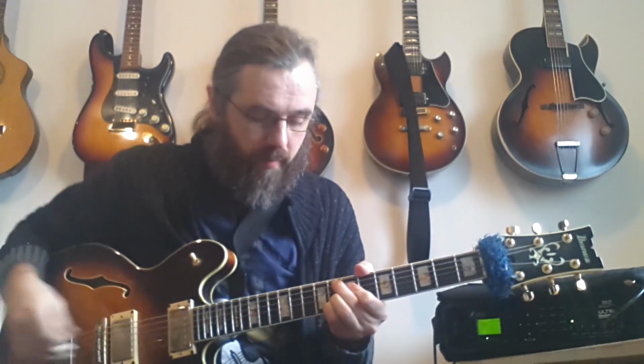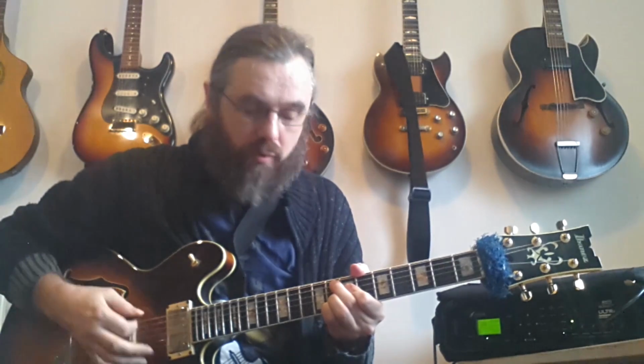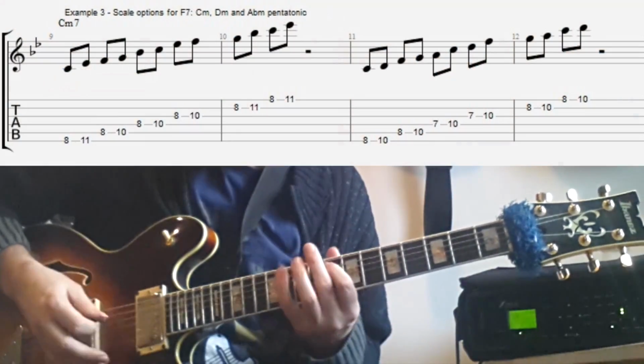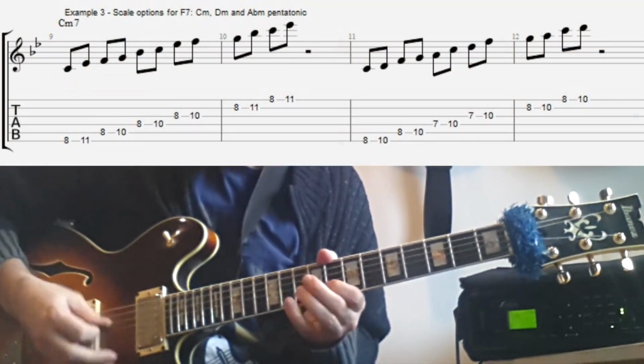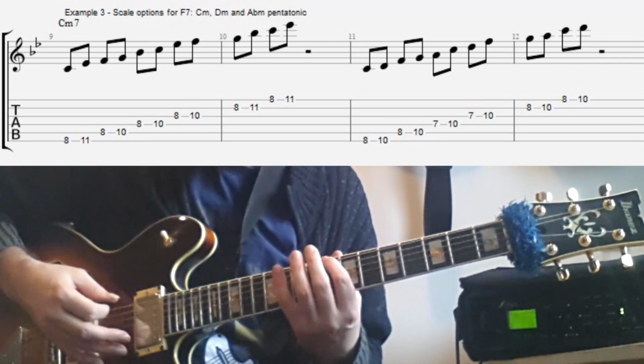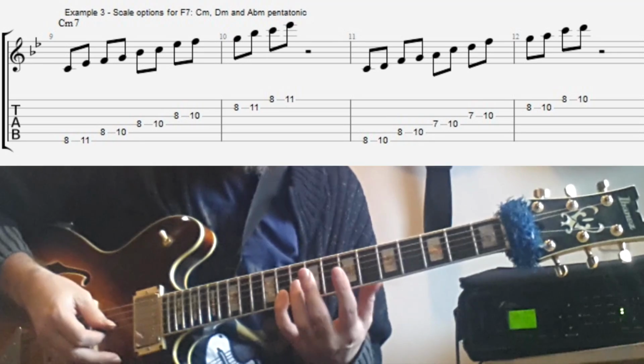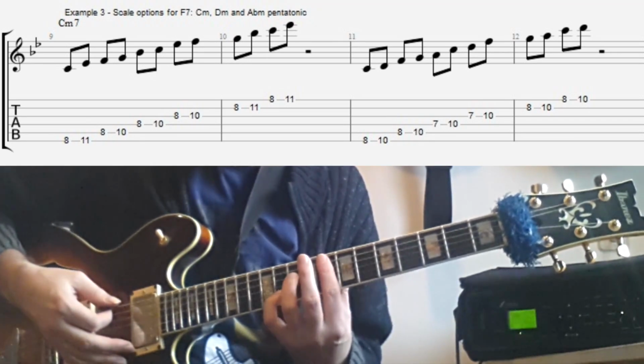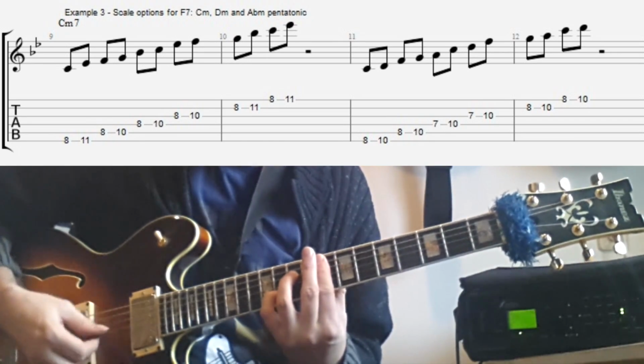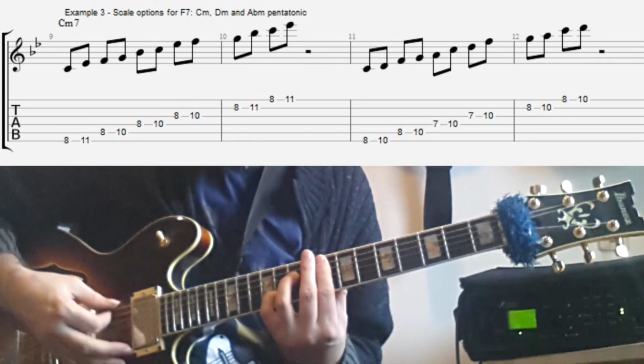The next chord in the progression is the F7, and I think with this one you could use all 3. C minor will work quite okay, except for the fact, of course, that it doesn't have an A, it has a B flat. So it's becoming a little bit of a soft sound when you play it.